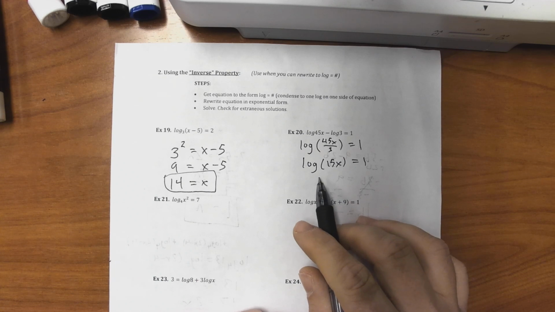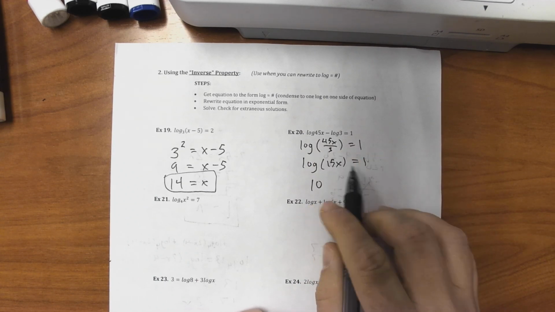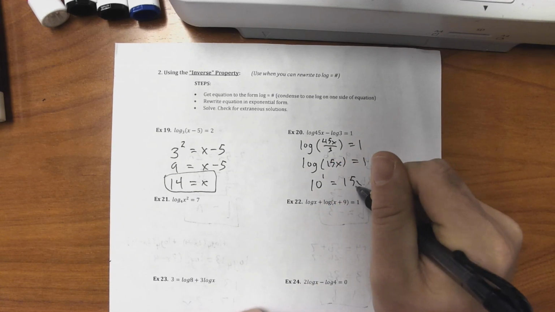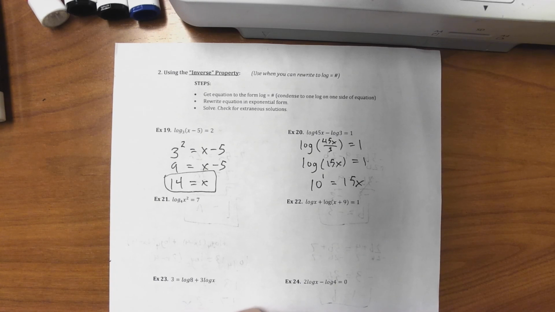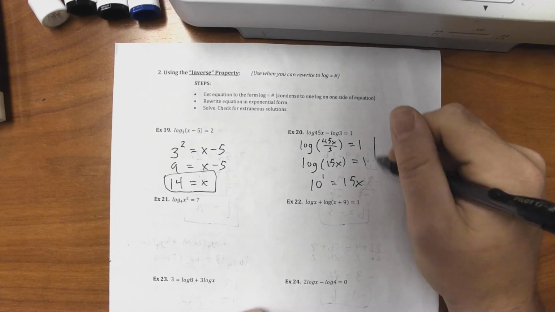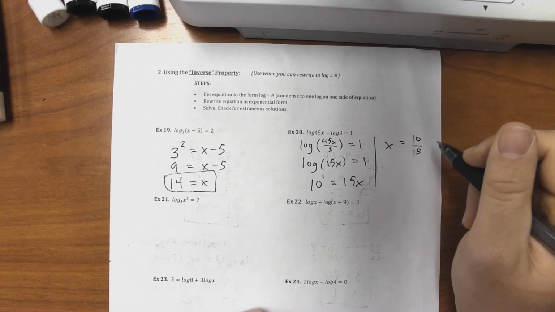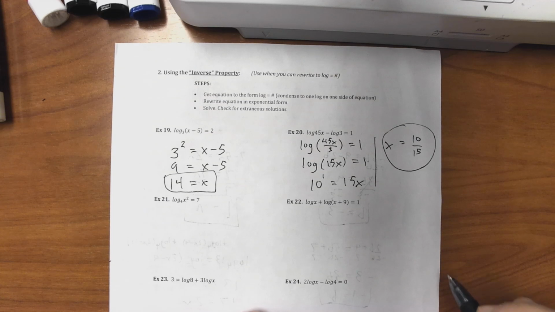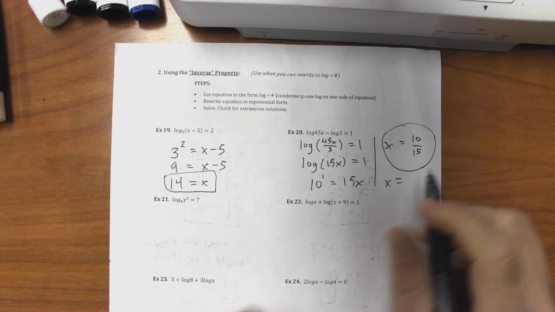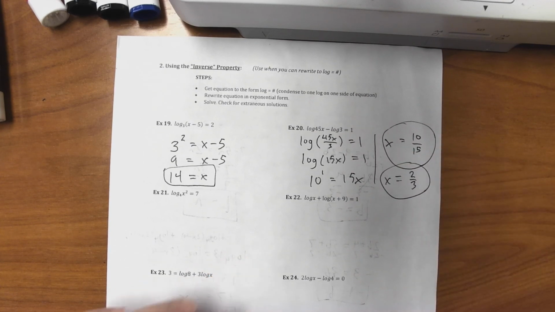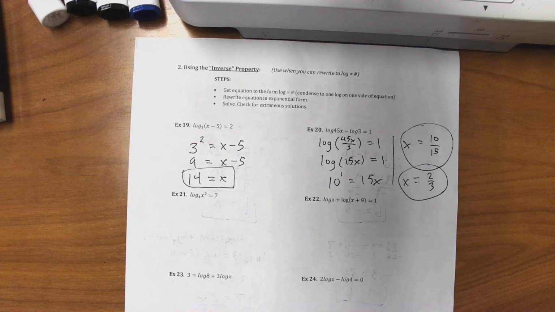Now switch it to an exponential. Remember, for our common logarithm, it's base 10. And then swap the inputs and outputs. These get flipped to opposite sides of the equal sign. So I have 10 to the first power equals 15x. Therefore, x equals 10 over 15. I guess I should reduce that. So 2/3. X equals 2/3. Let's go take a look at the next one.